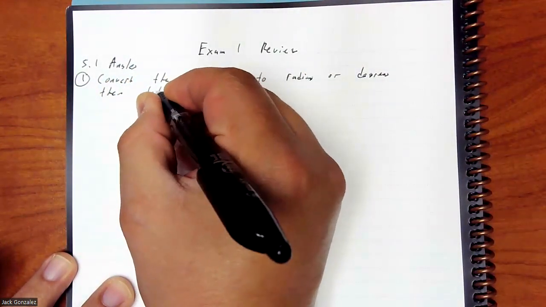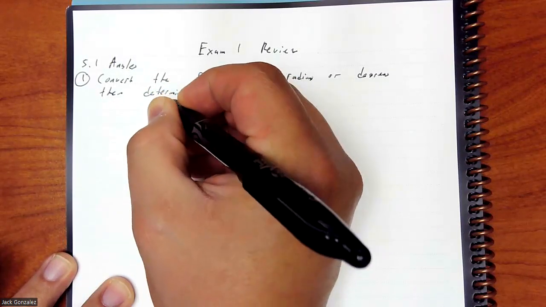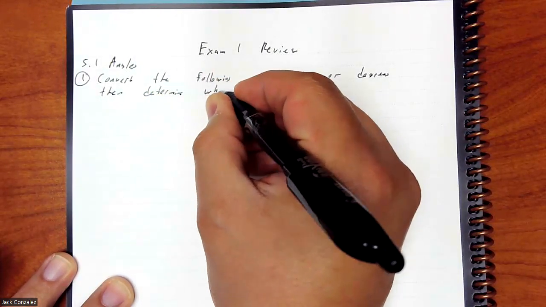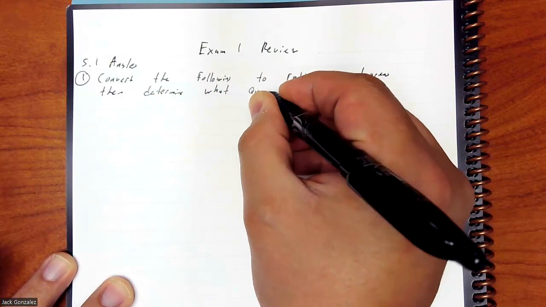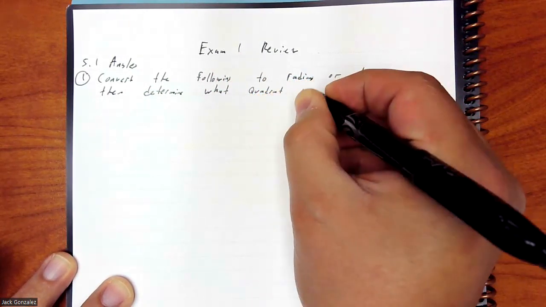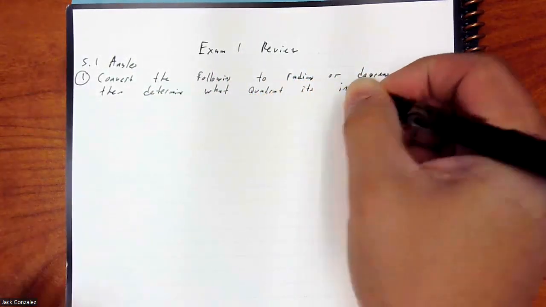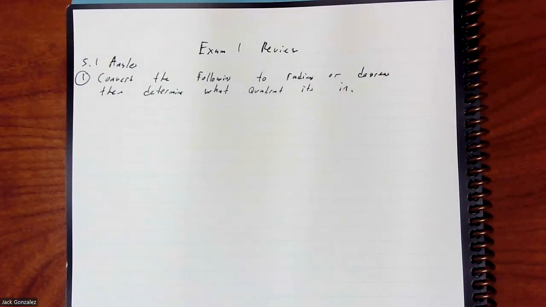Then determine what quadrant it's in. So you'll convert it and then tell me it's in quadrant 2 or whatever.